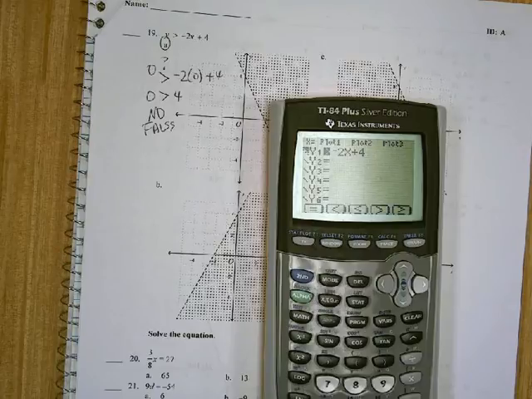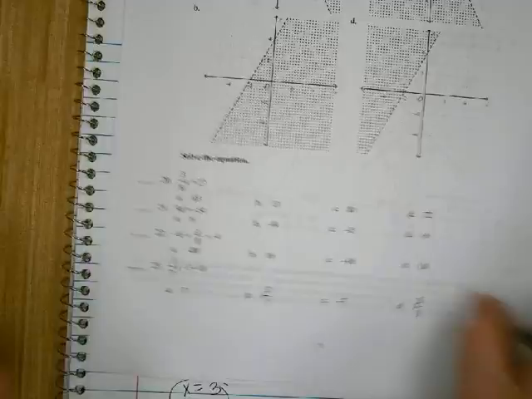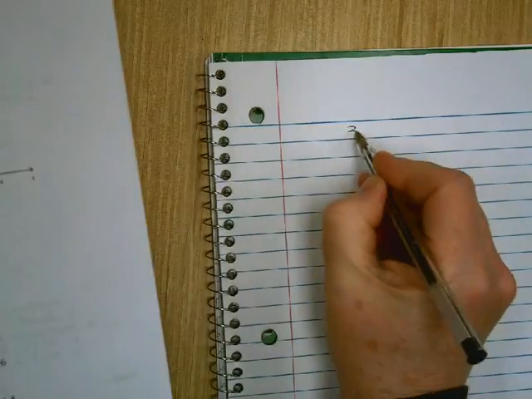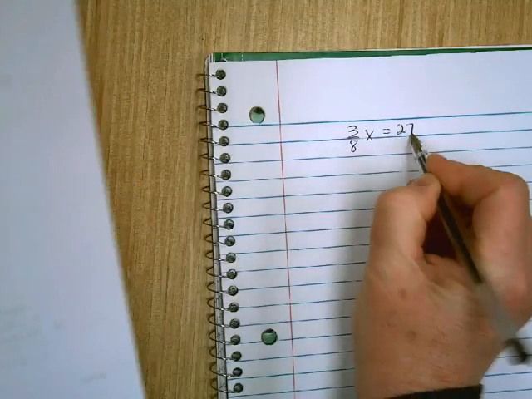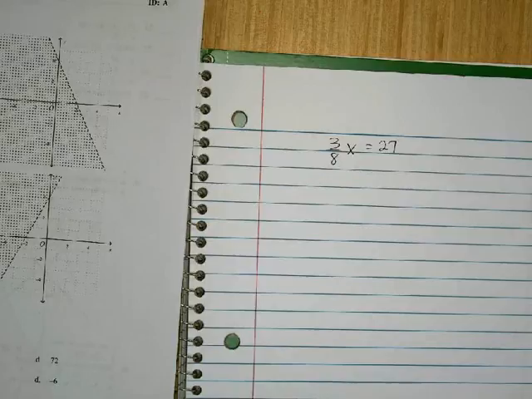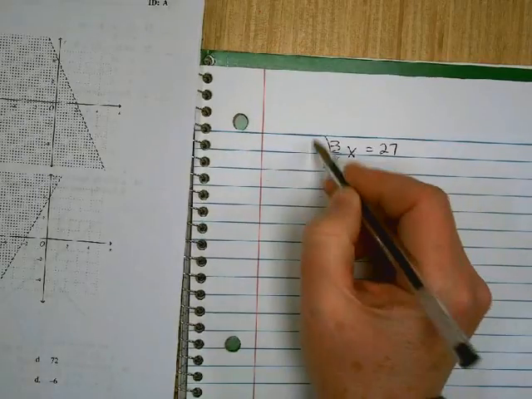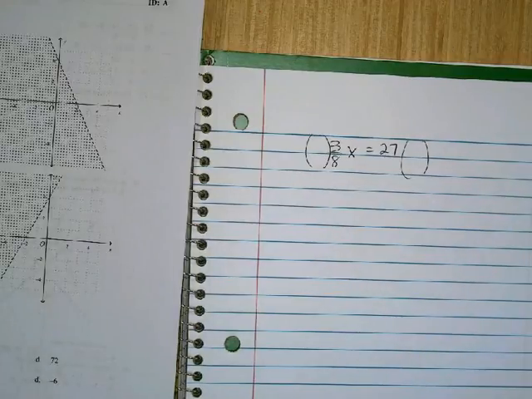Alright, here we go. The next one says, solve the equation. Adam, does yours work? Okay. Just look on with Adam, Jordan. You got one? Good. So it says solve the equation. Number 20 says 3/8x equals 27. So what do we do here to solve? Maggie, what do you do to solve that one?